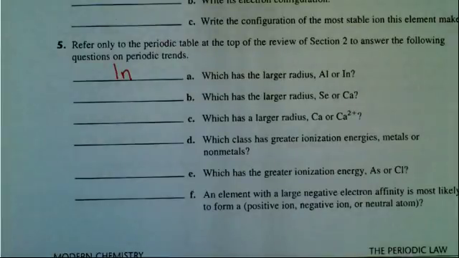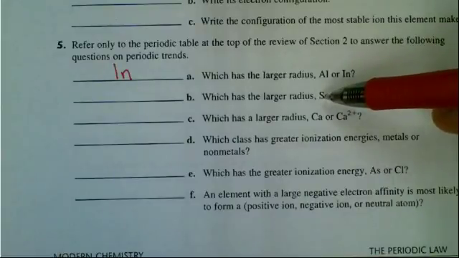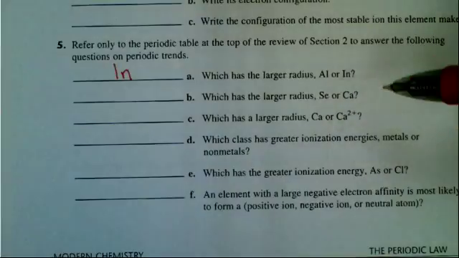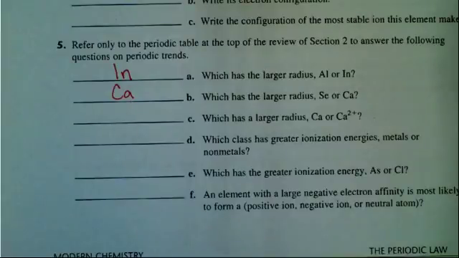And that is as you go from left to right within a period, the radius of atoms decreases. Okay, so that means that selenium, being further to the right, is going to be smaller. And the question is asking for the larger radius, so that makes calcium the larger. Now we're moving on to ionic radius.